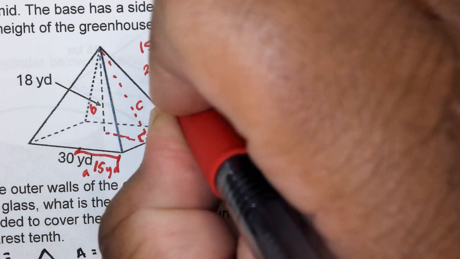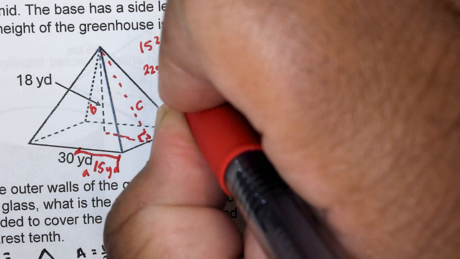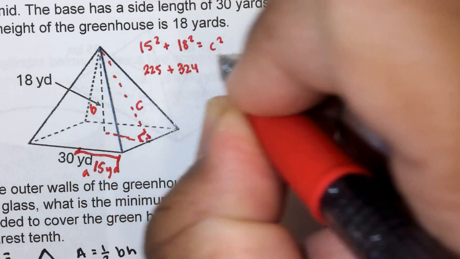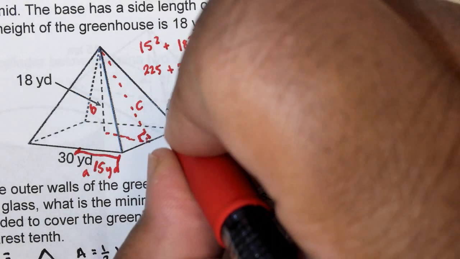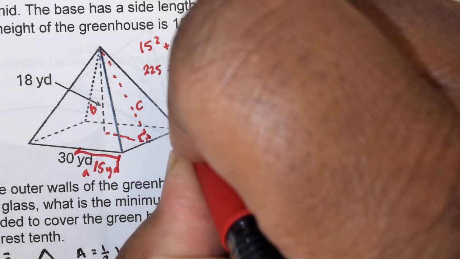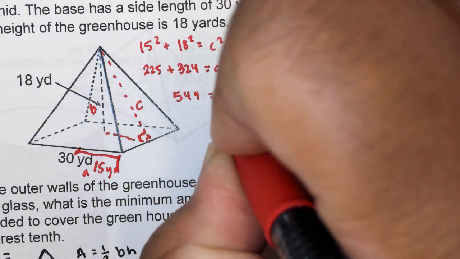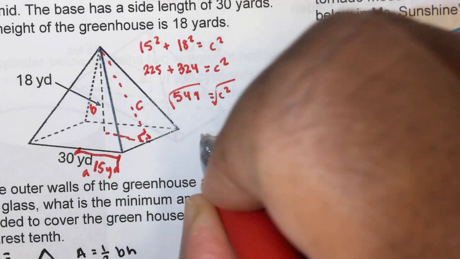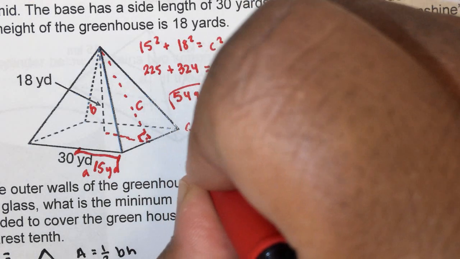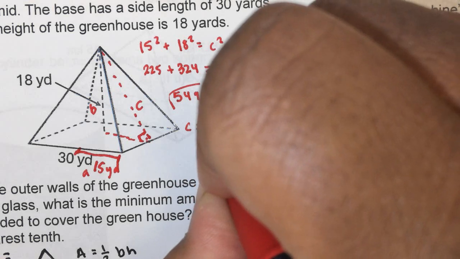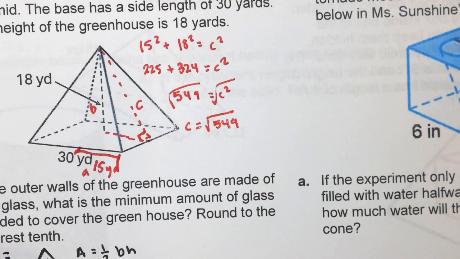15 squared plus 18 squared equals C squared. 225 plus 324, I think that is. Yeah, that sounds right. Equals C squared. Add those together, you're going to get 549 equals C squared. When we try to take the square root of 549, it's going to be an ugly decimal, so we're going to leave it as is. Square root of 549, leave it like that.